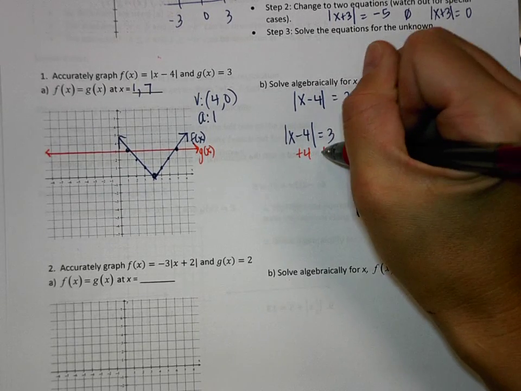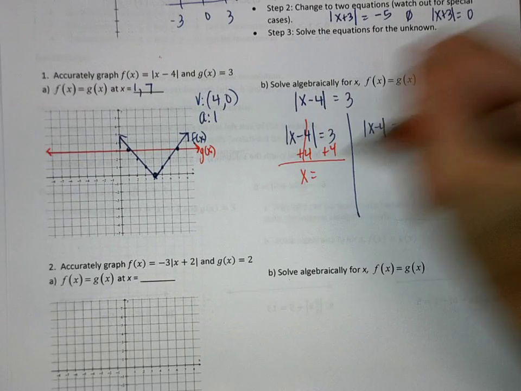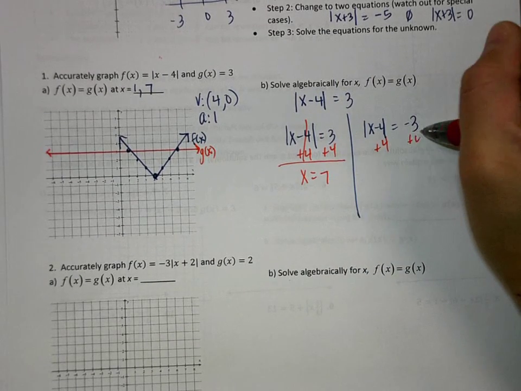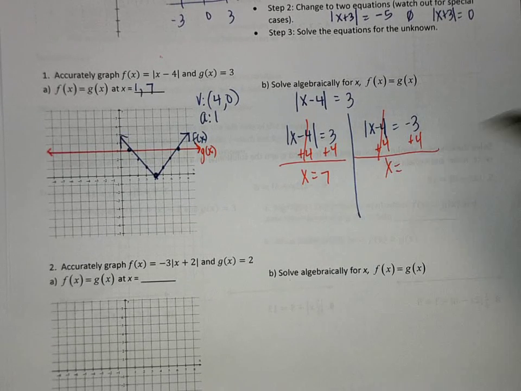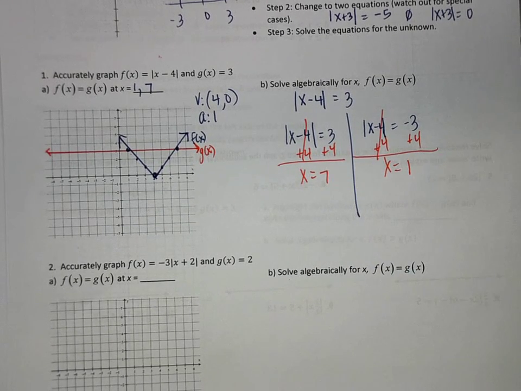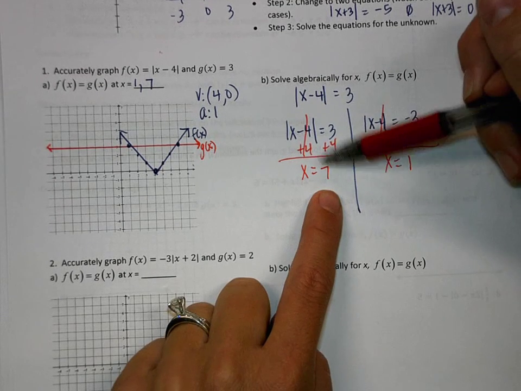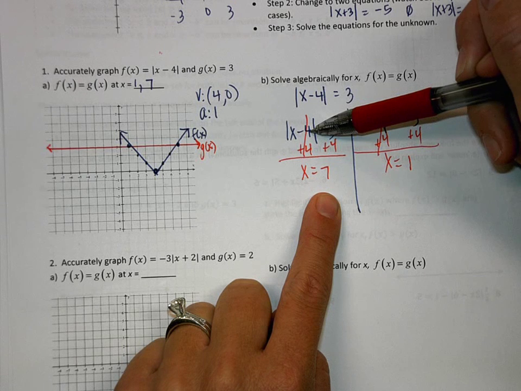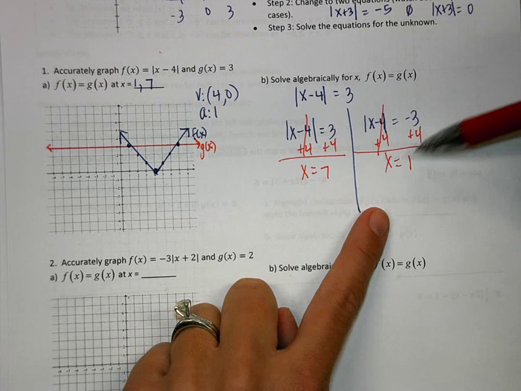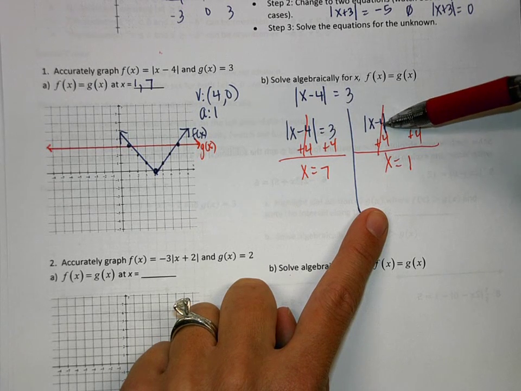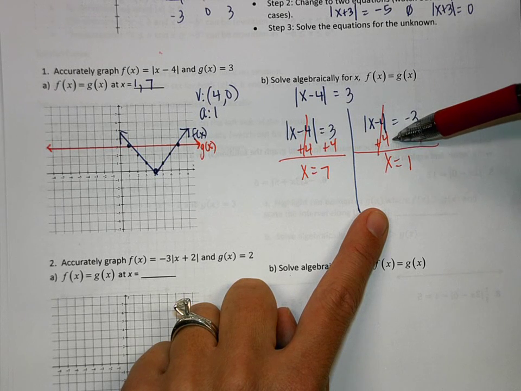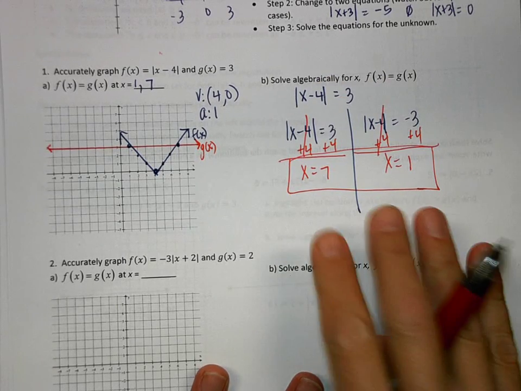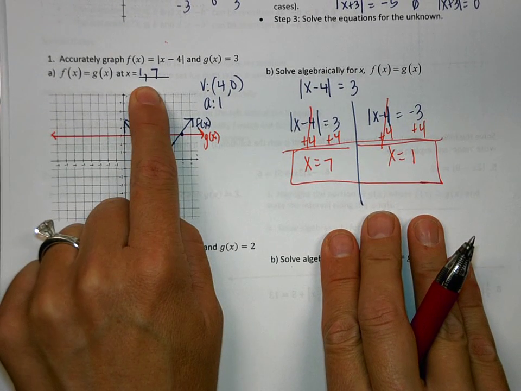Add 4. And so we would get x equals, and 3 plus 4 is 7. Over here, if I add 4 to both sides, we get x equals positive 1. So if you think about this, if you were to plug this in, 7 minus 4 is 3, and the absolute value of 3 is 3. If I were to plug in 1, 1 minus 4 is negative 3, but when it comes out, it is a positive 3. And so we were able to show here that algebraically we get 7 and 1, and graphically we also get 7 and 1.